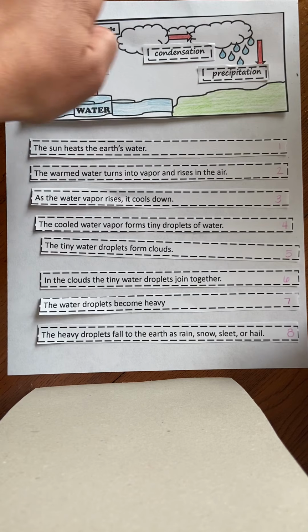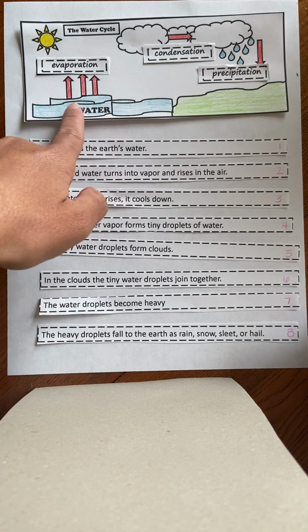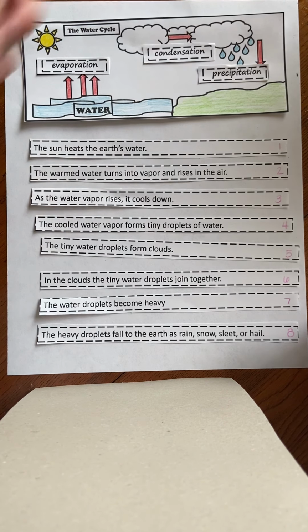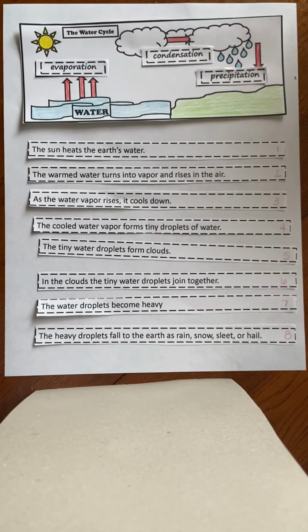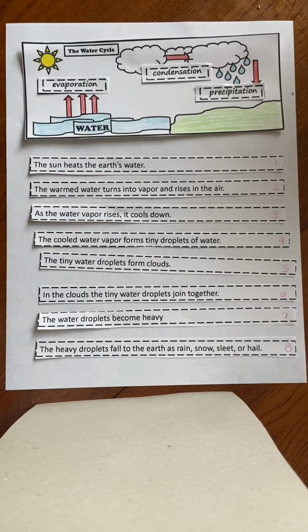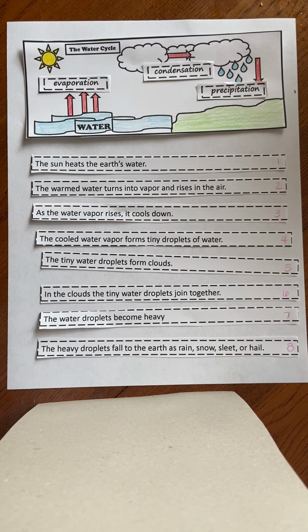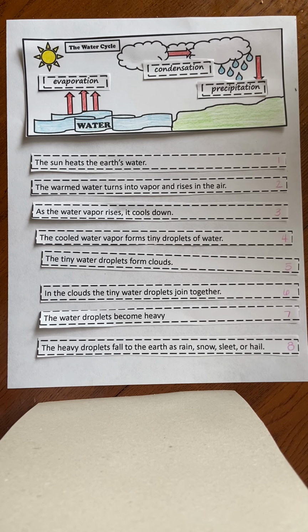And then the whole cycle happens again, because after it comes to the ground, we have water, and it evaporates again, and then it forms condensation, and then it comes down as precipitation. So that is the worksheet that you can do this week. And you can print the paper on the image next to this video, or you can draw your own picture and label it yourself. So have fun doing that.